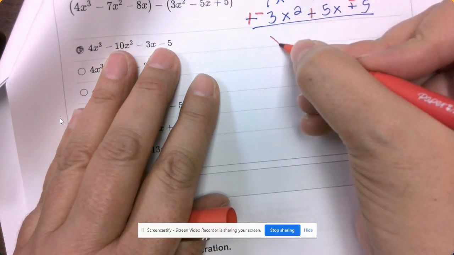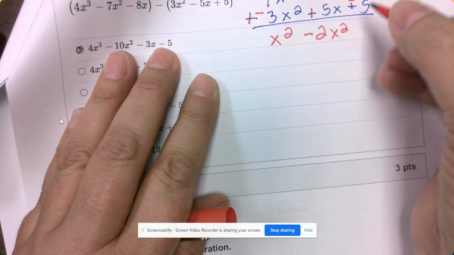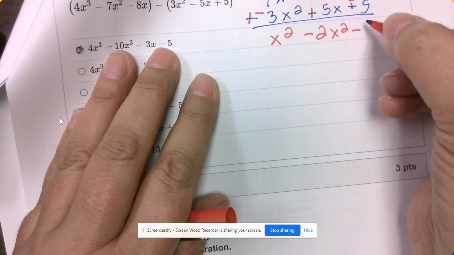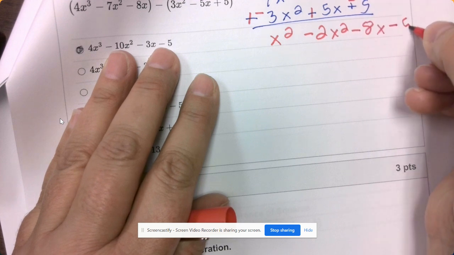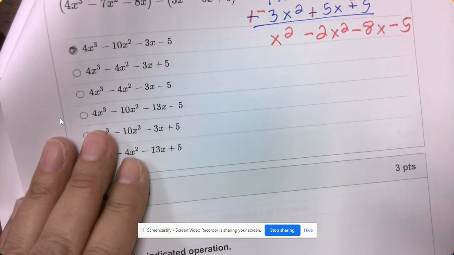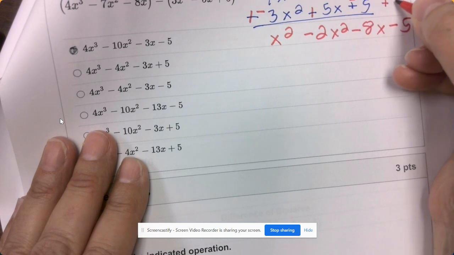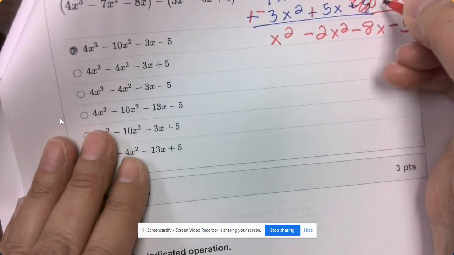So that's going to give us negative 2x squared. That 8x we just bring down, and then minus 5. Remember the plus minus 5 would be over here, because we'd put in a 0x.